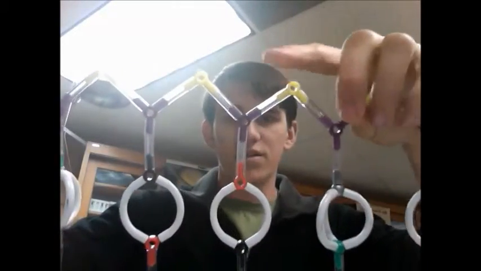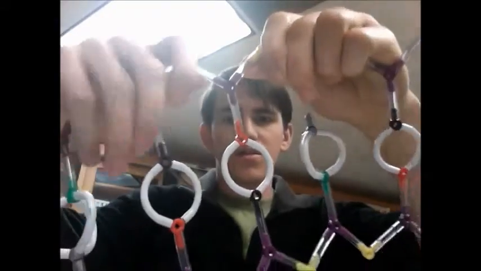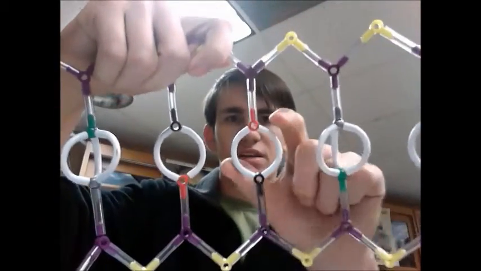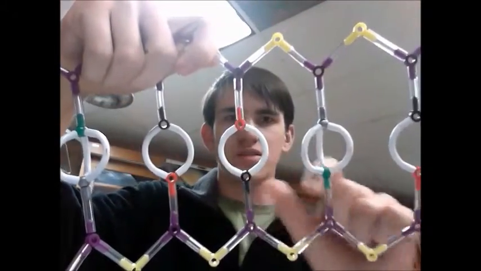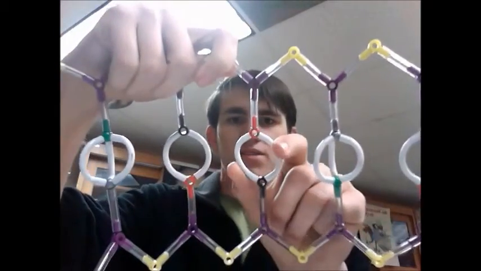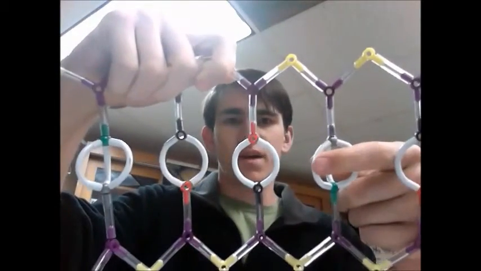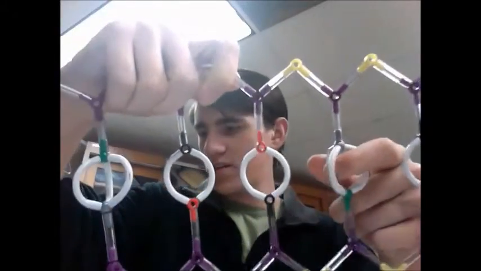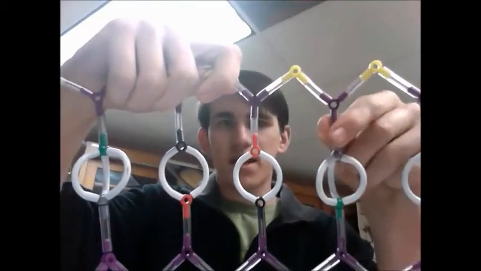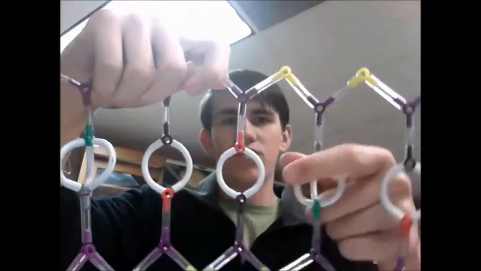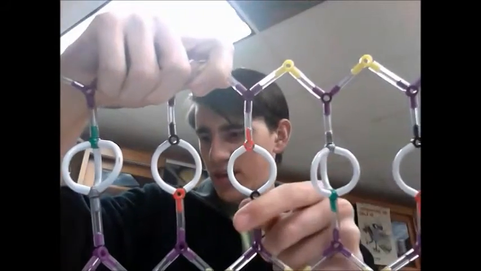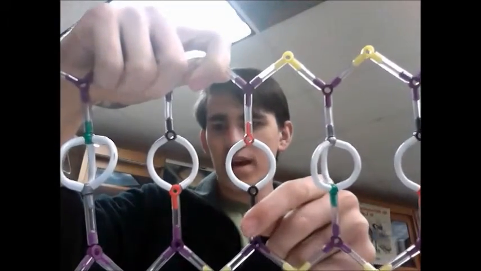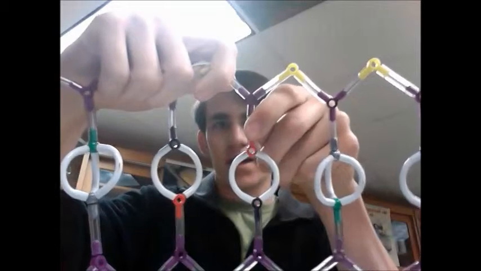You've got your phosphates, your sugars, your bases, and then these represent the hydrogen bonds. As you can see, one of them has 2 hydrogen bonds, and one of them has 3. Cytosine and guanine have the 3 hydrogen bonds, and adenine and thymine have the 2 hydrogen bonds.